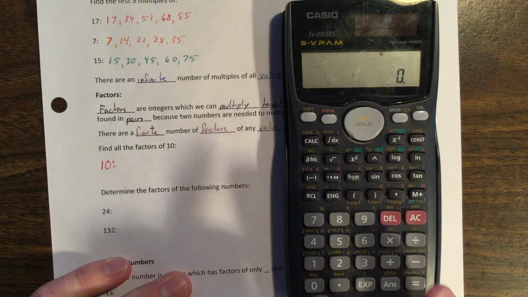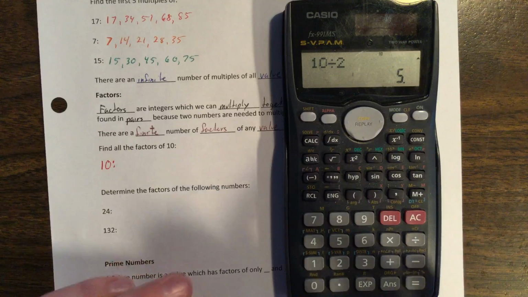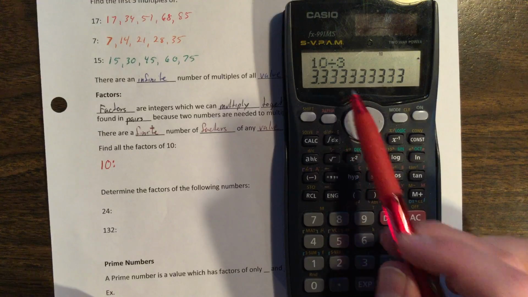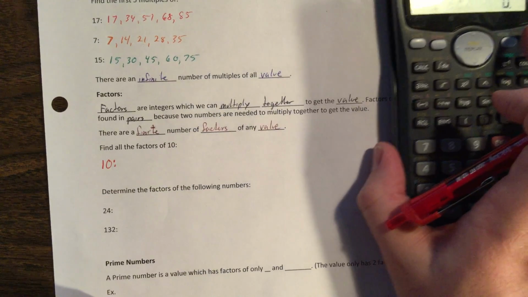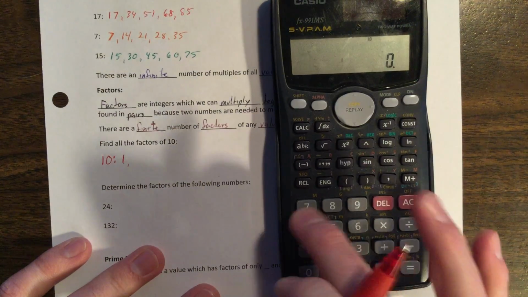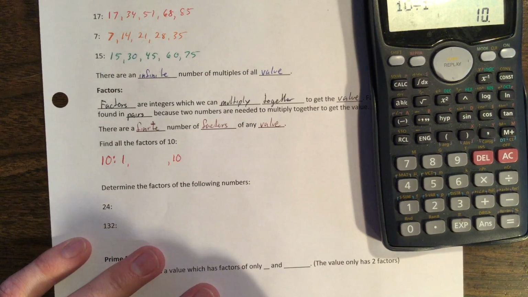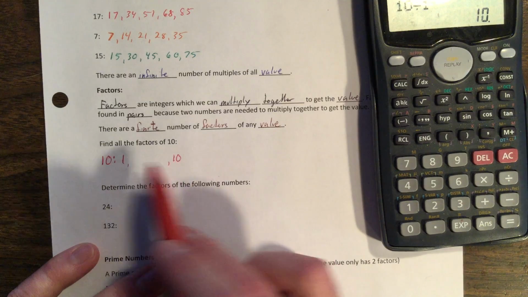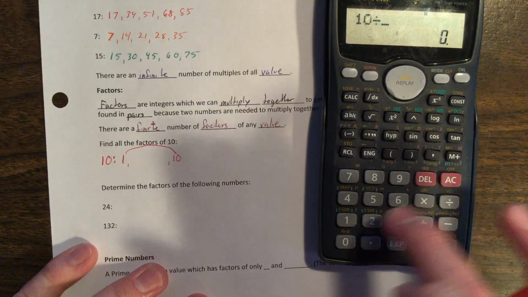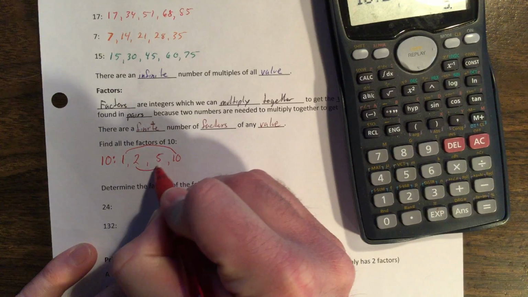So doing it that way, if we do 10 divided by 1, that works because we get 10. 10 divided by 2, that works, we get 5. 10 divided by 3 does not work because we get a decimal. We're just looking for ones that work. Divided by 1, we get 10, so 10 is also a factor. So 1 and 10 are both factors. This is a pair right here. And the other one that we saw, 10 divided by 2 was 5. So 2 and 5, and these are a pair.